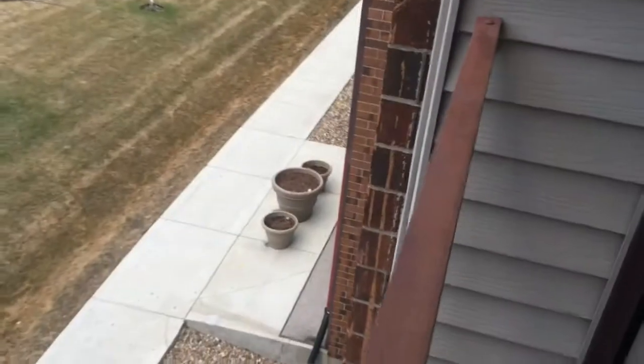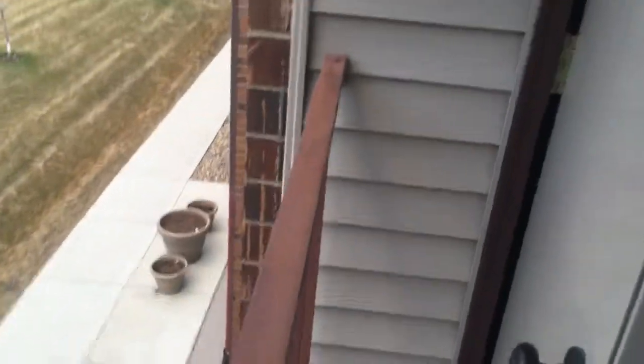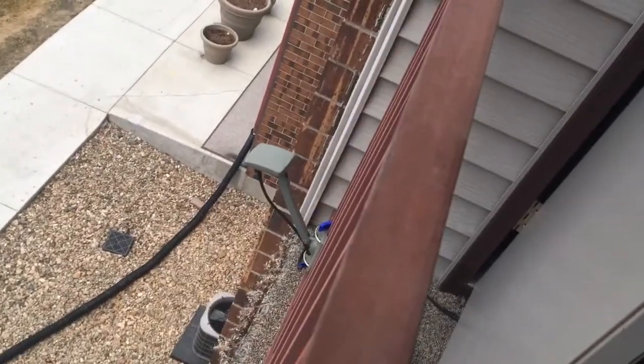So out on my patio I have a furnace room, and here's my furnace, and then down here I have my AC unit. Well, you can't really see it. There it is. You can just barely see it. That's my AC unit.